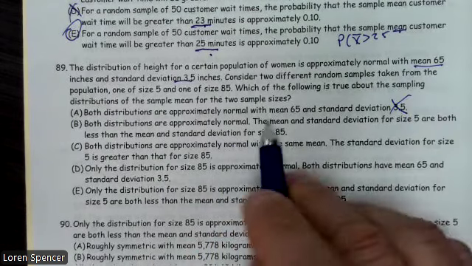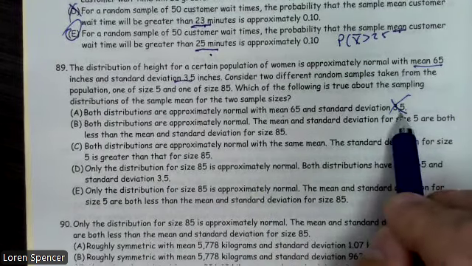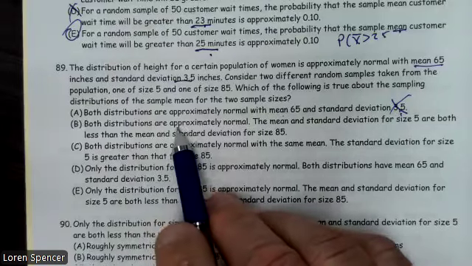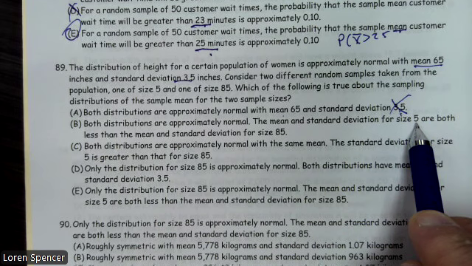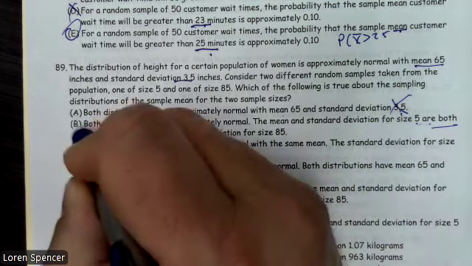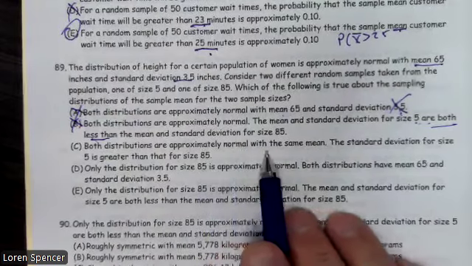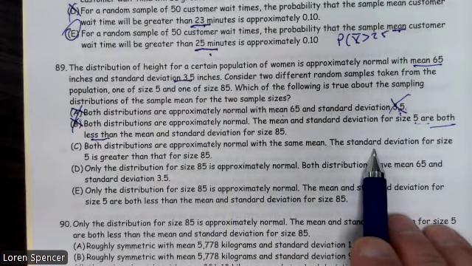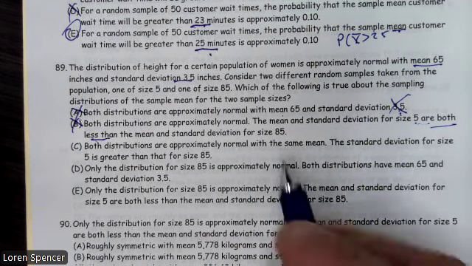False about that. The mean is 65. That's true, but not the standard deviation, because the standard deviation is going to change. Both distributions are approximately normal. The mean and the standard deviation for size 5 are both less. No, mean doesn't change. Both distributions are approximately normal with the same mean. The standard deviation for size 5 is greater than that of size 85.